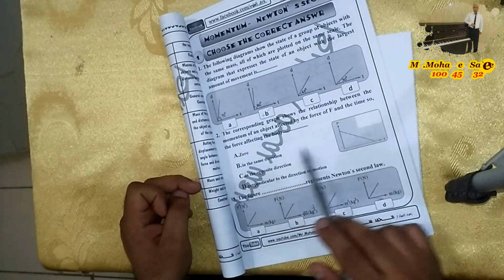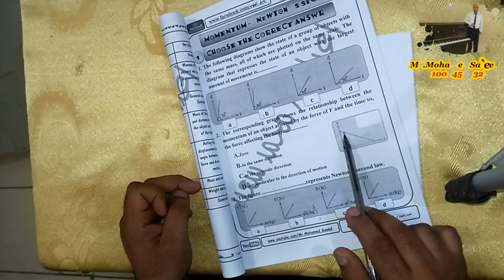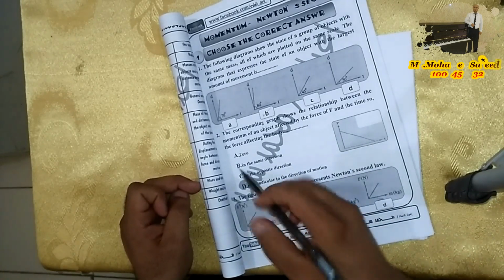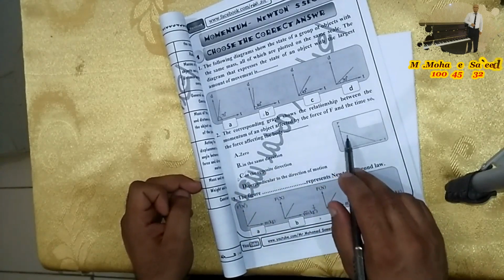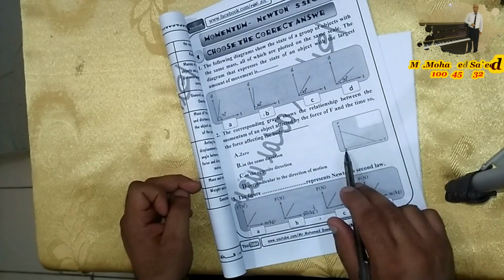In the same direction? No, the momentum decreases as time passes, which means the velocity of the moving object decreases as time passes. In the opposite direction? Yes, because delta P, the change in momentum, decreases as time passes, and it becomes 0 at a certain moment.